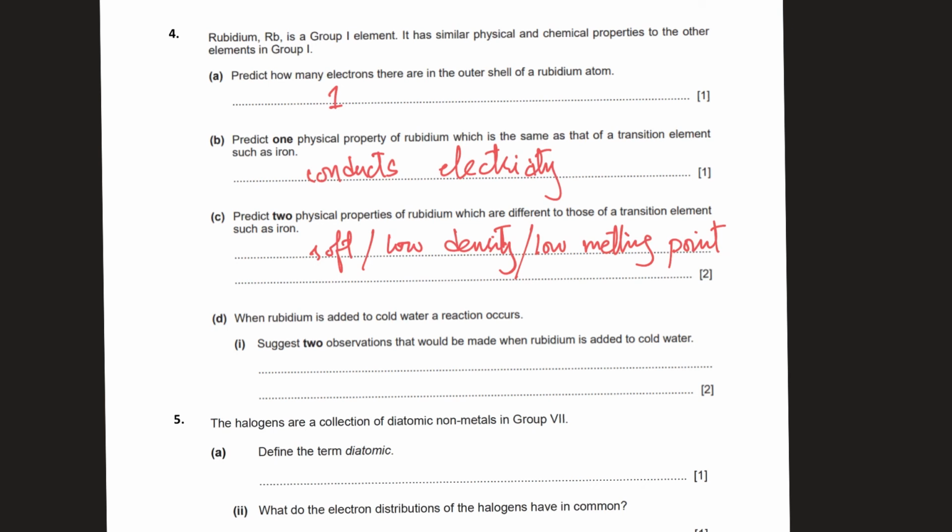So suggest 2 observations. We could say that rubidium floats, again because it has low density. We could mention that there are bubbles, because hydrogen gas is going to come out. We could mention that there is a spark because the reaction is really exothermic. So you can mention that.